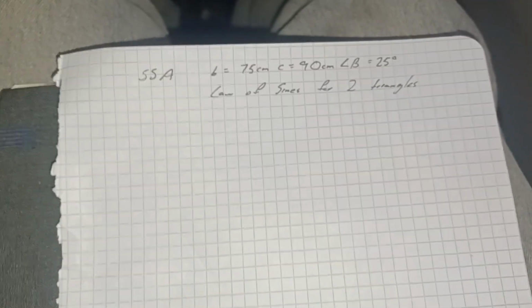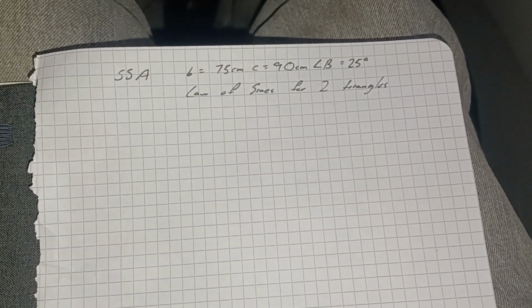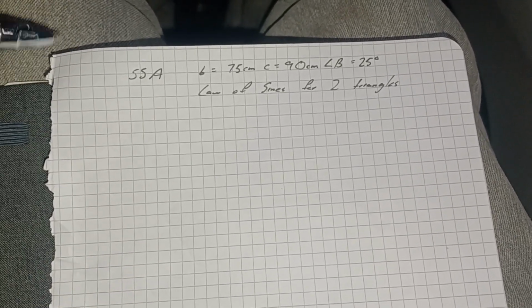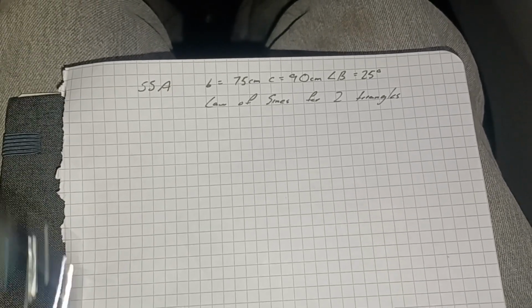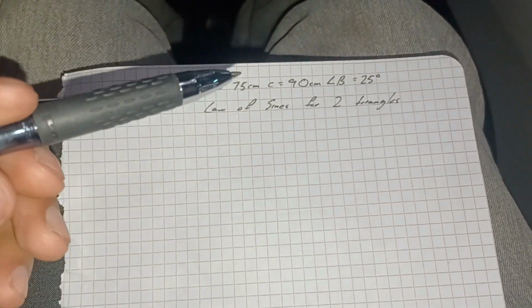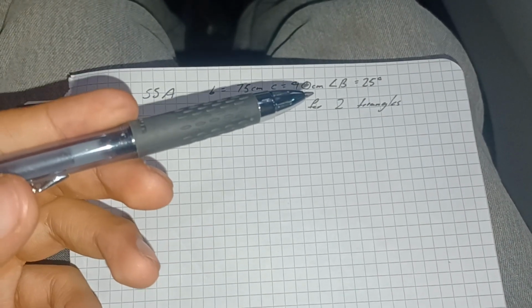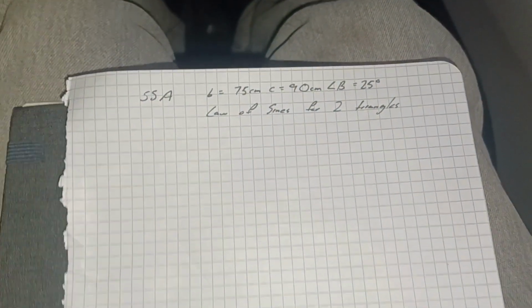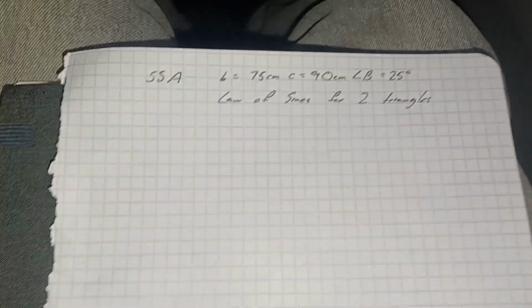Okay, so we have basically the law of sines for two triangles. We start with one, and we see we have another triangle with the side-angle triangle. So we're given two sides and one angle. Side b equals 75 centimeters, which is one side. Side c is 90 centimeters, and angle B is 25 degrees. So let's go ahead and start.